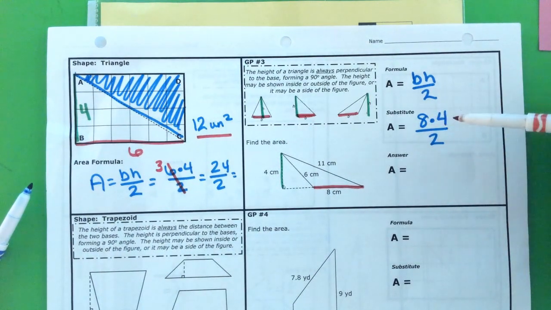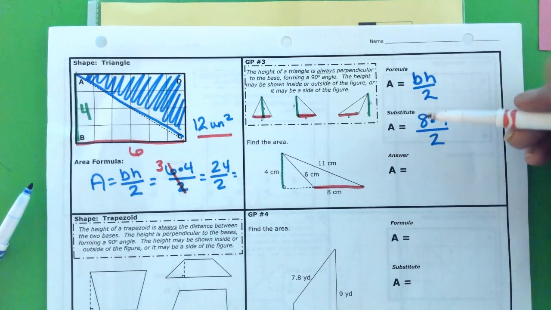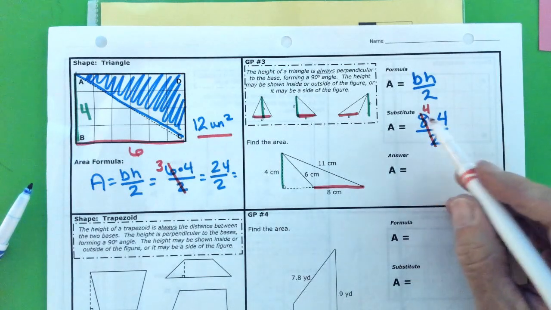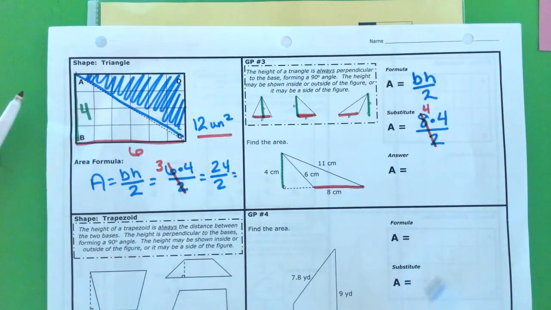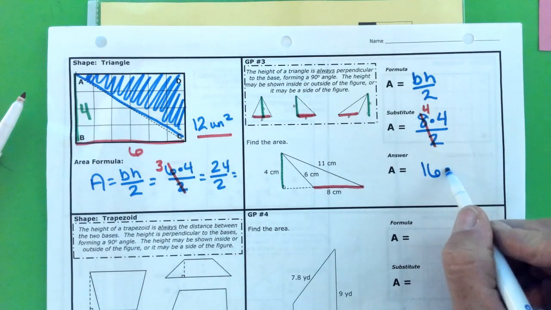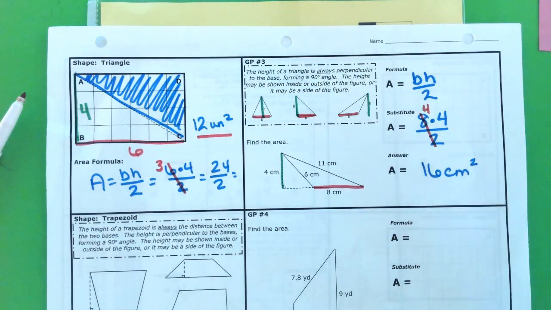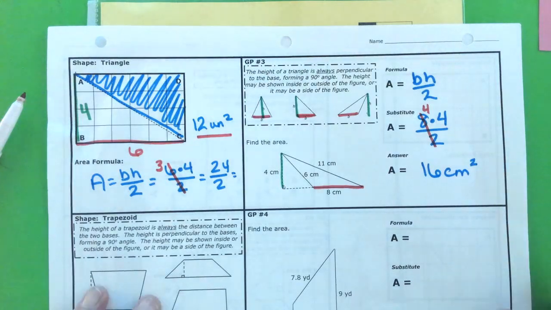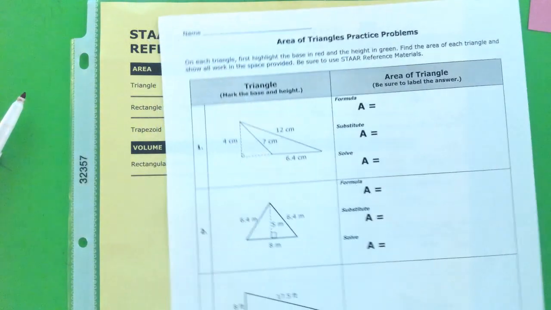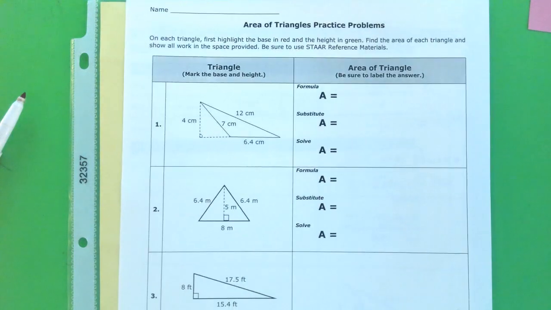Both of these are half or even numbers, so either one of them can be cut in half. I'm going to cut the 8 in half. 8 cut in half is 4. 4 times 4 is 16. So I still get the answer of 16, but now we're dealing with centimeters and a little squared to show two-dimensional area shapes. Okay, let's go to the assignment that we got right here, area of triangles practice.